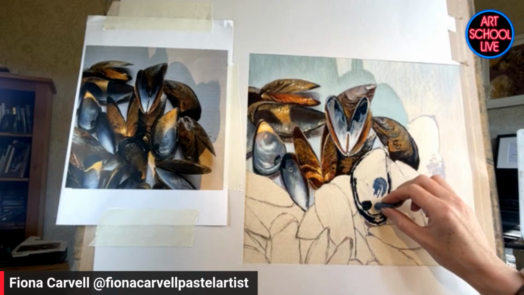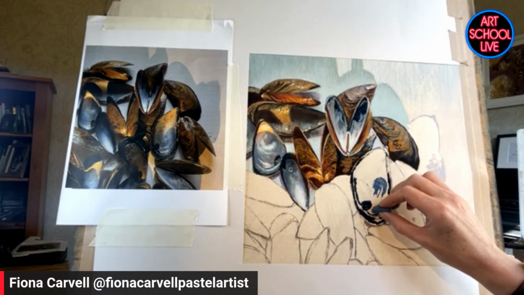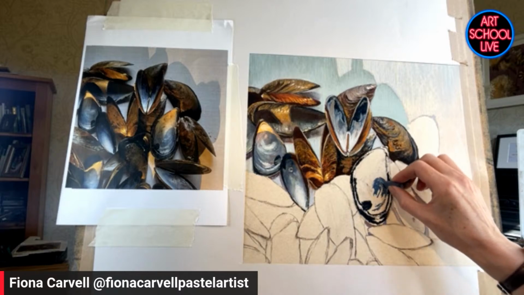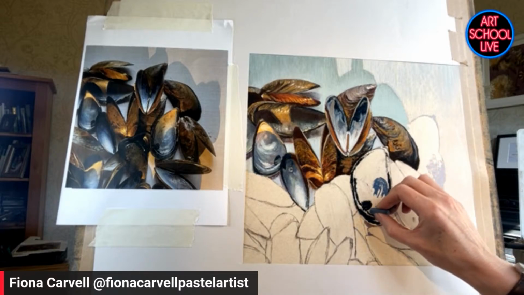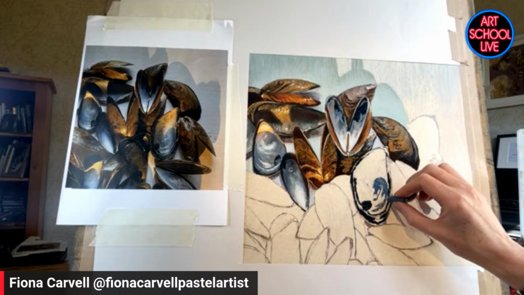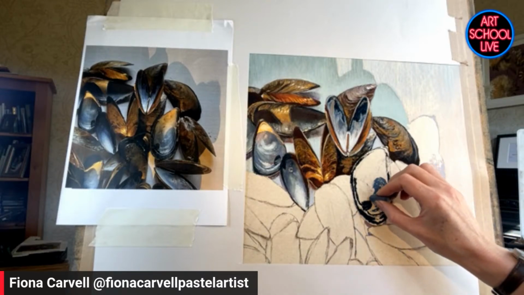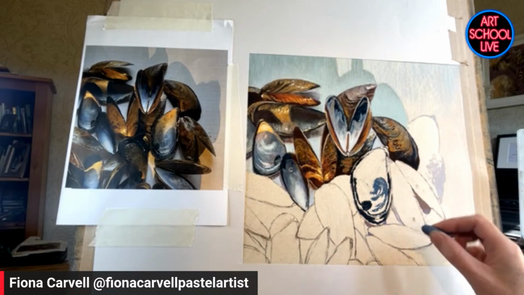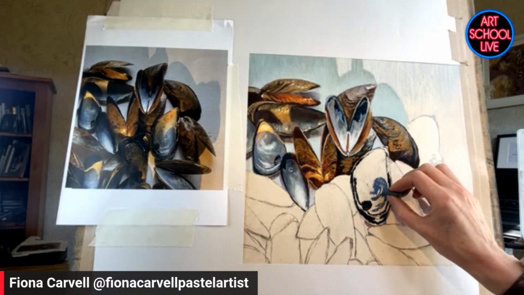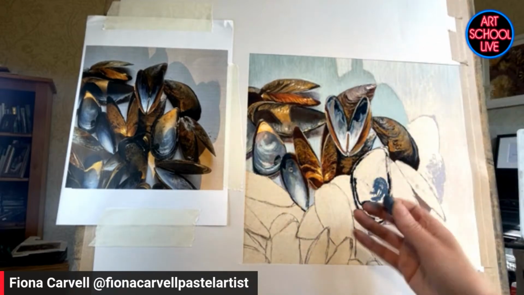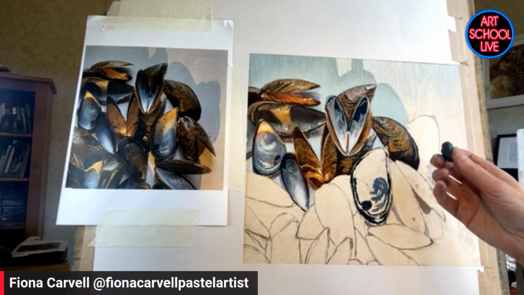Now, one thing I do try and encourage people to do is, when you're drawing things out, even in the early stages like this, is to think about something I call the direction of growth, which is a bit weird, but it can apply to, if you think about vegetables or anything that's organic, but it applies to this as well, to a mussel shell that's been formed.